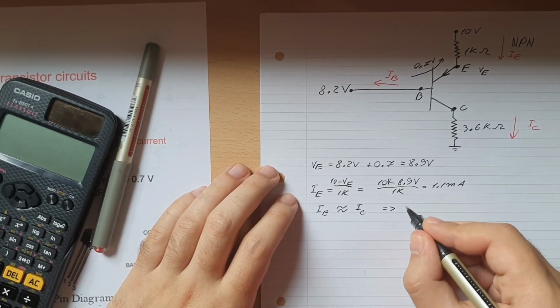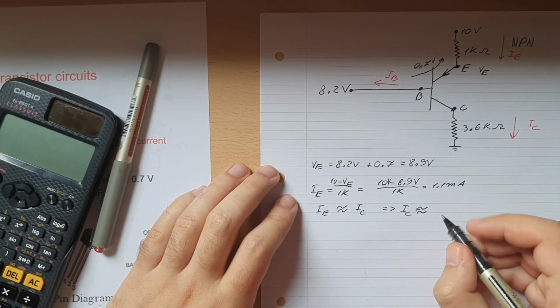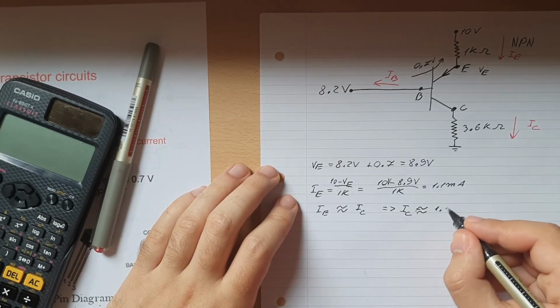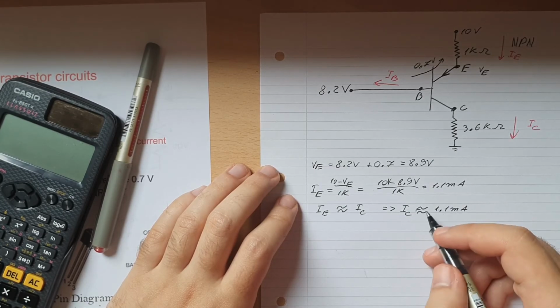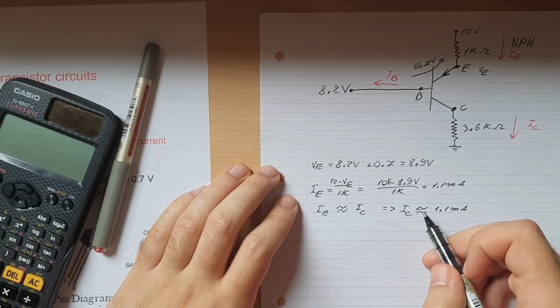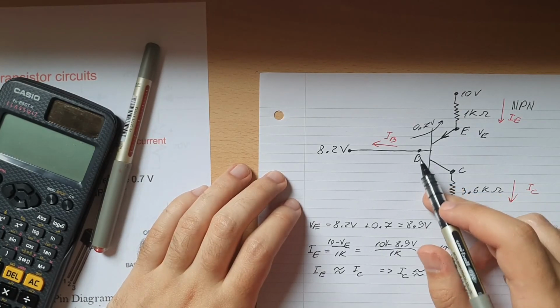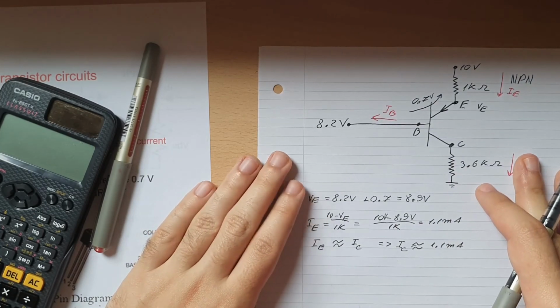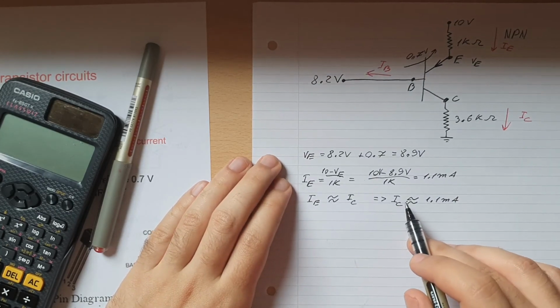So we can assume therefore that IC will be approximately 1.1 milliamps. Remember, this is just an approximation. It's not 100% accurate, because we don't know the gain, so we can't know the value of IB. So this is pure assumption.